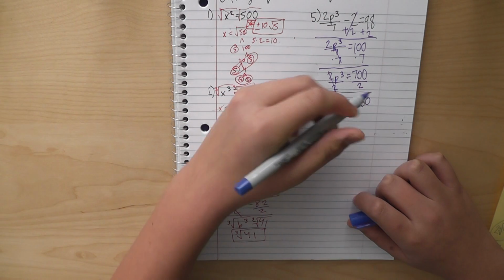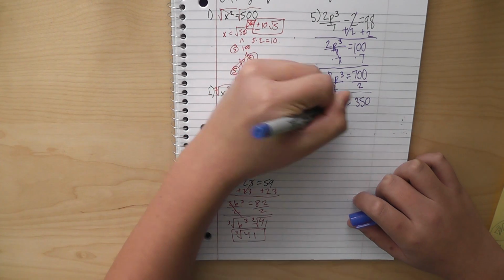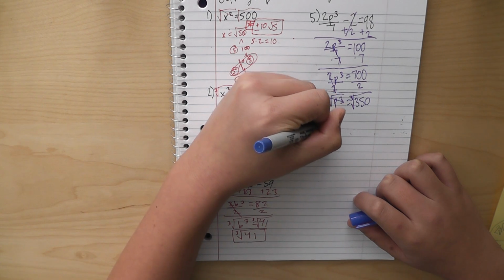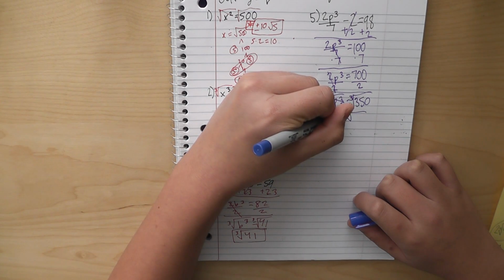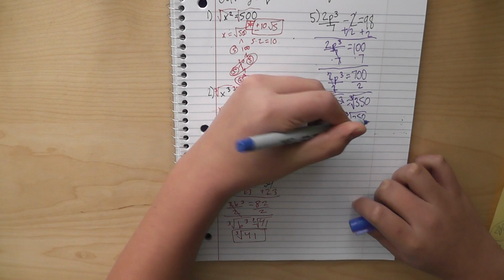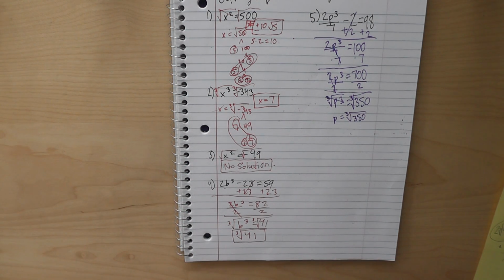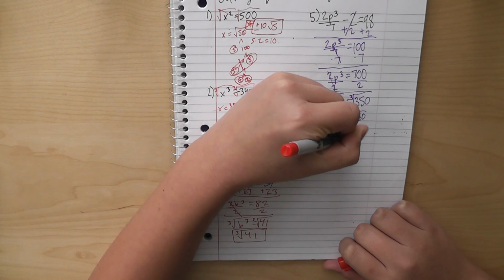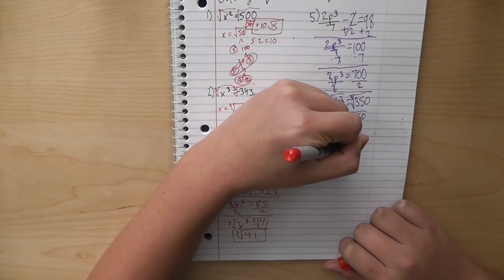Sorry, that kind of looks like P3. It should be P cubed. Cube root both sides. P equals the cube root of 350. Now, we try to see if we can simplify it. Let's try 50 and 7. 7 is prime. 50.